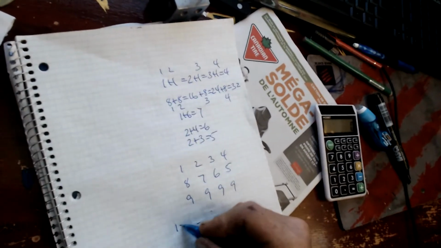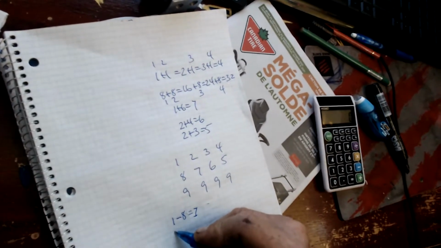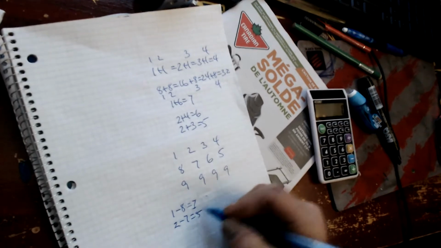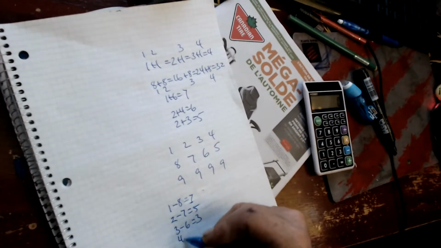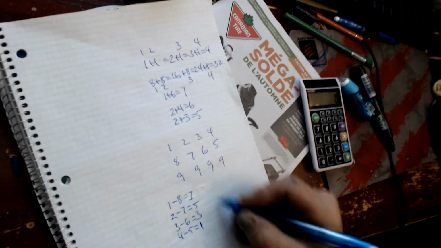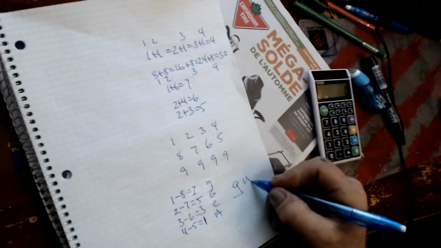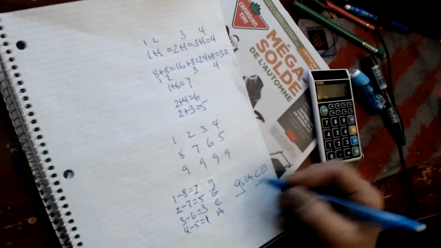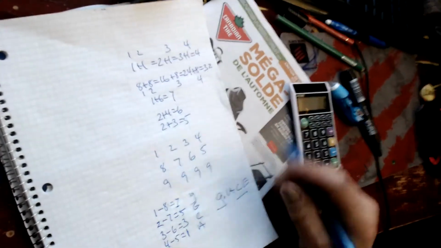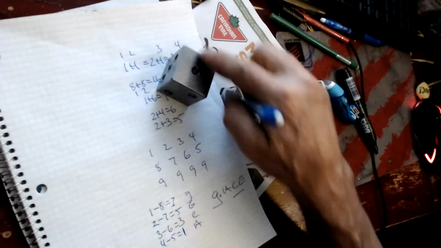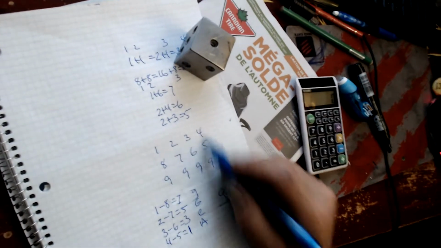One minus 8 equals 7. 2 minus 7 equals 5. 3 minus 6 equals 3. 4 minus 5 equals 1. GECA. Gate ace. Gace. So anyways, what I did over here is I showed you that this number, 1 and the void, do the same identical thing, going up by 1, going down by 1.